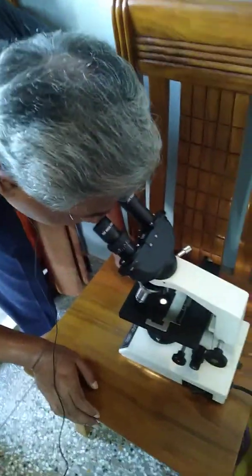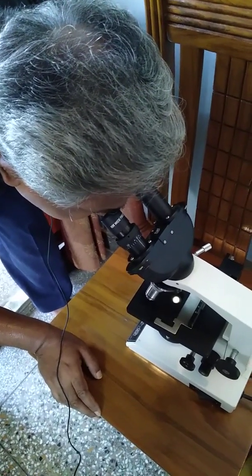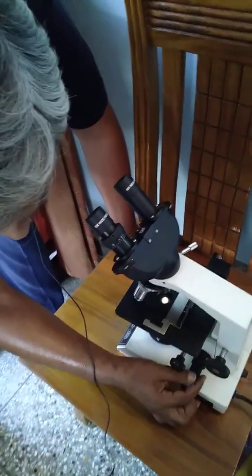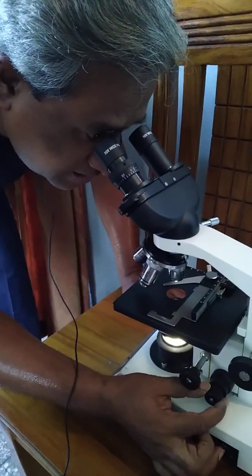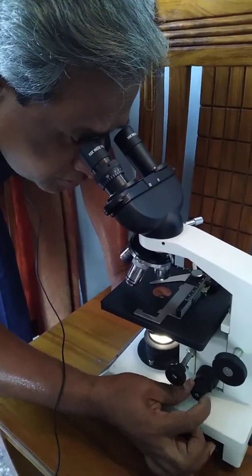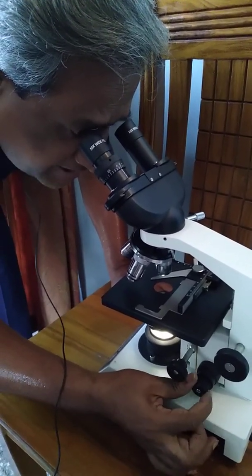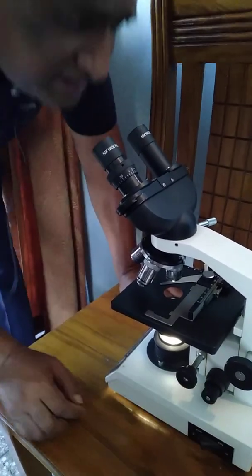Now, the important thing is that we can put our eyes here and see, and then focus upon the object below, that is on the stage. What is most important is that we first see under low power, then fine tune under high power using the coarse and fine adjusting screws, and we can see the object below being focused here.